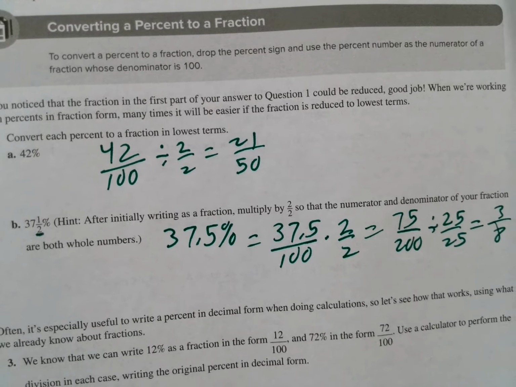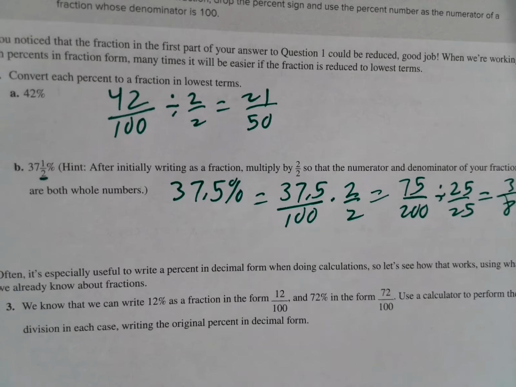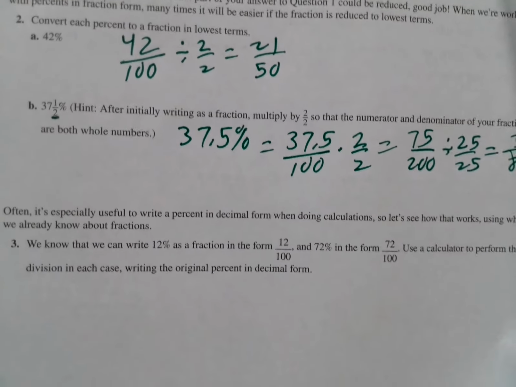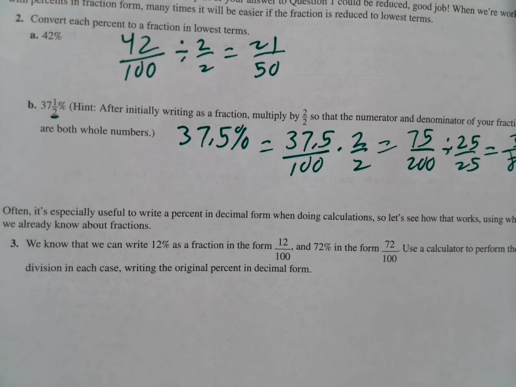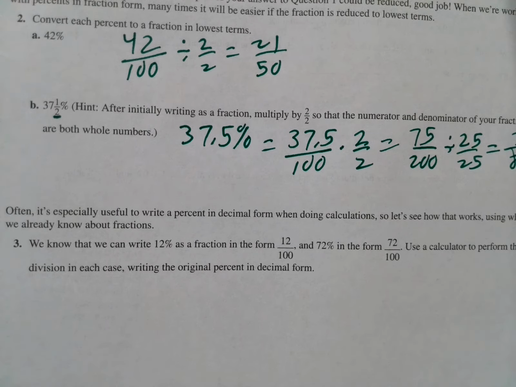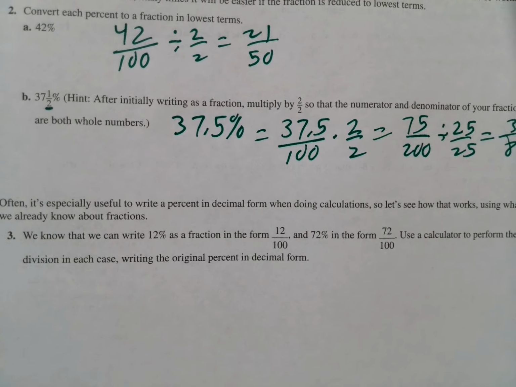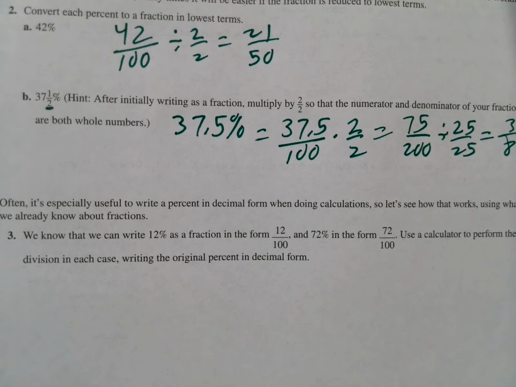Now we move on down to problem number 3. It says here, often it's especially useful to write a percent in decimal form when doing calculations. So let's see how that works using what we already know about fractions. We know that we can write 12% as a fraction in the form 12 over 100 and 72% in the form of 72 over 100. Use a calculator to perform the division in each case, writing the original percent in decimal form.